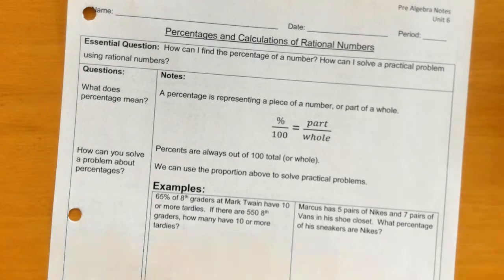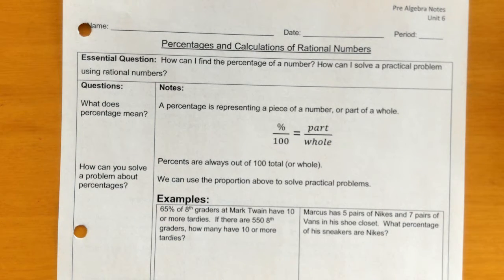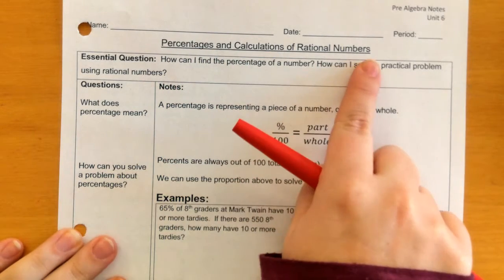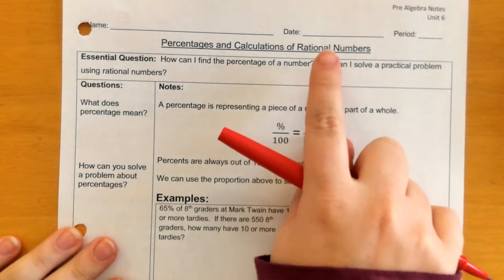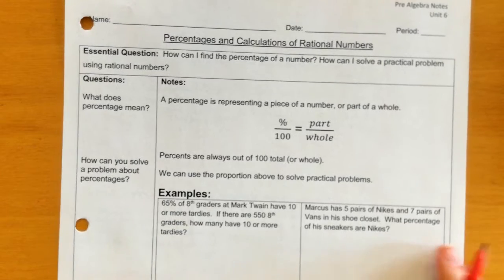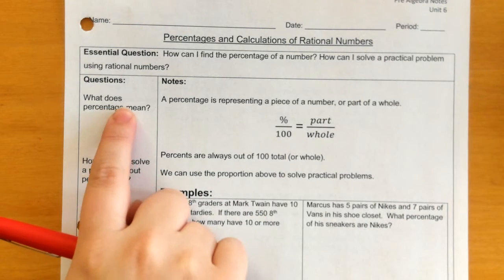So in this video, we look at how to calculate or solve problems that involve percentages or calculations of rational numbers. If you remember, rational numbers could be percents, they could be decimals, they could be fractions, they could be lots of different things. But first, let's start with percentages.